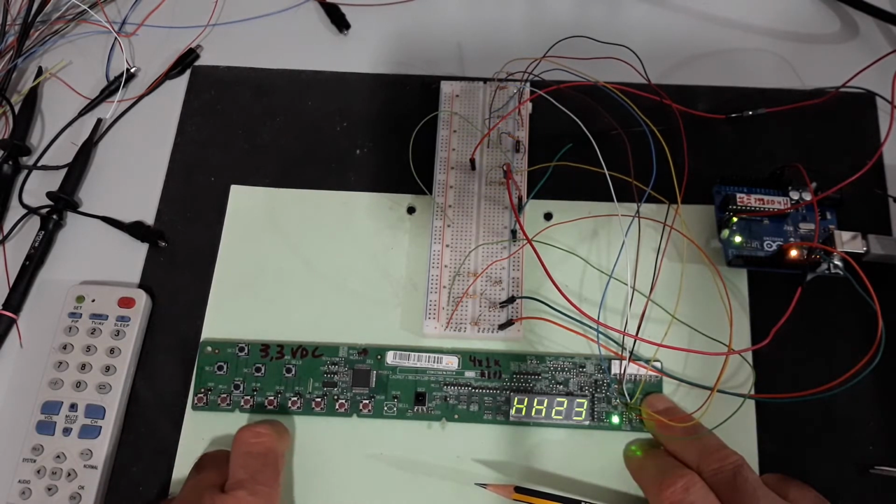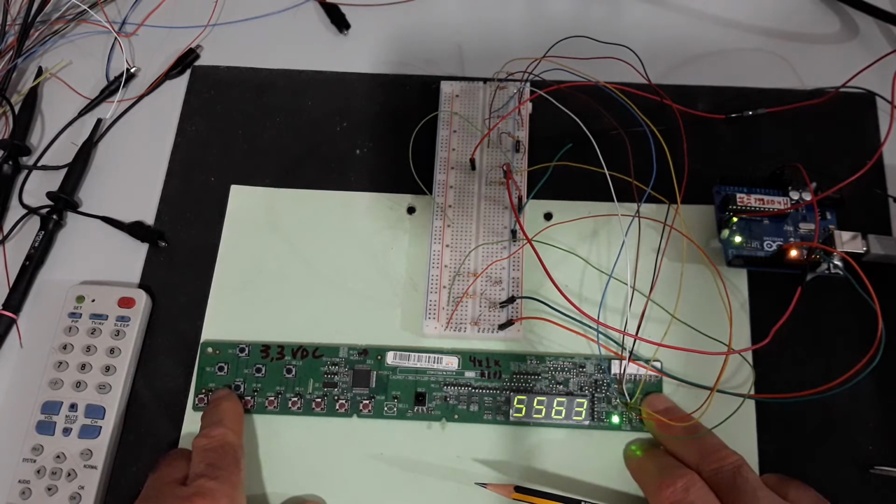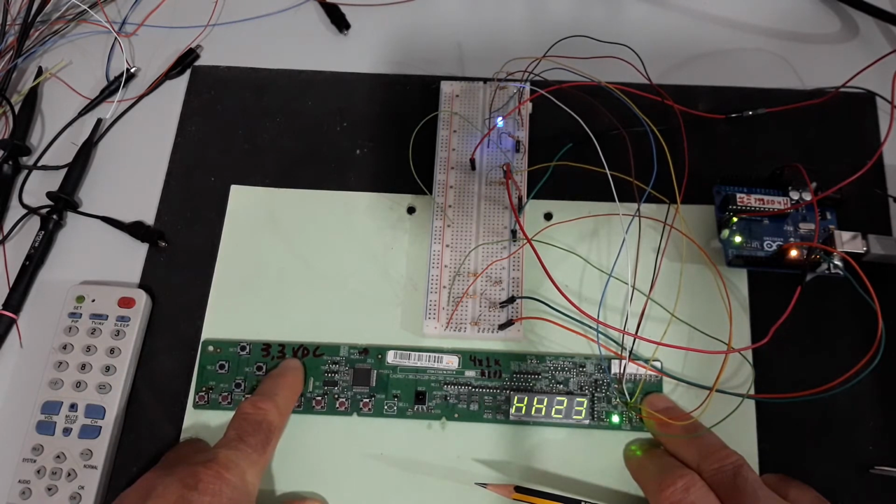And after, seconds, it is necessary to put here 43 seconds, for example. The minutes, 59 minutes, hour, 23 hours, and after you press here the set button, okay?